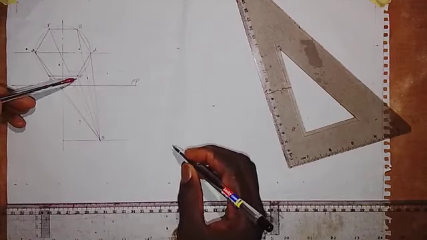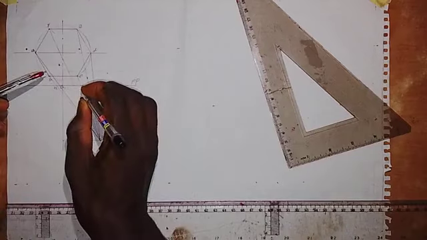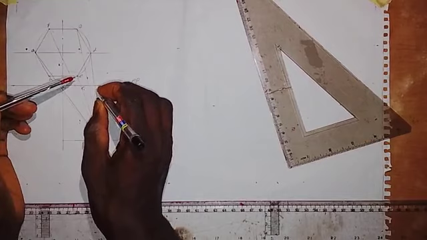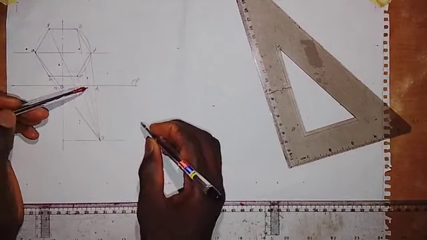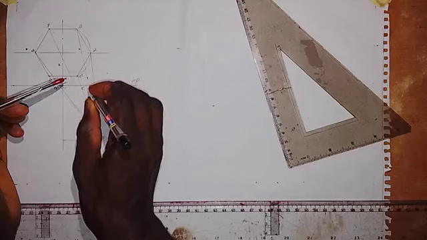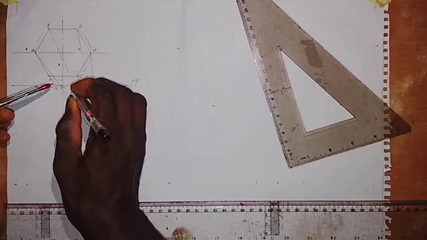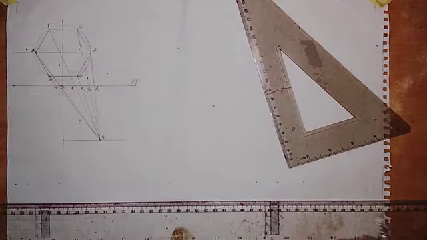Then the one of C is at this point. We are going to call it C1. And the one of D is here, so we call it D1. The one of E is here, so we have this to be E1. And then the one of F is here, so we have this to be F1. So that is all that we have here.